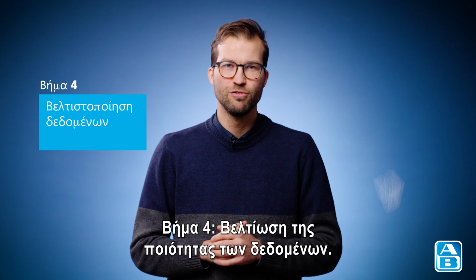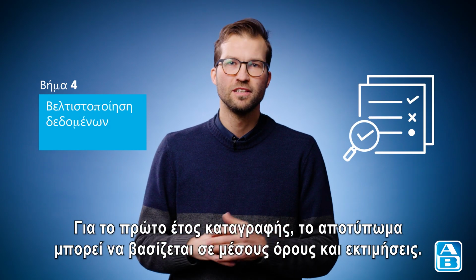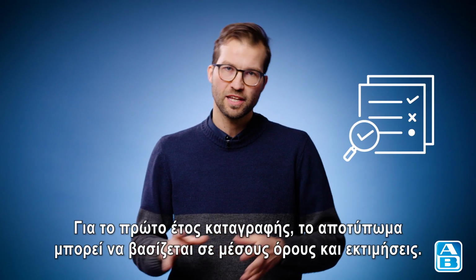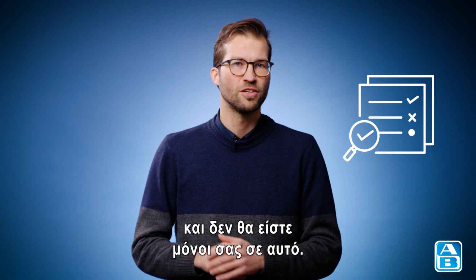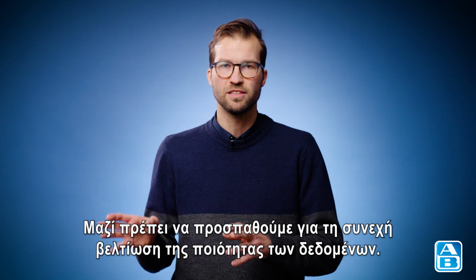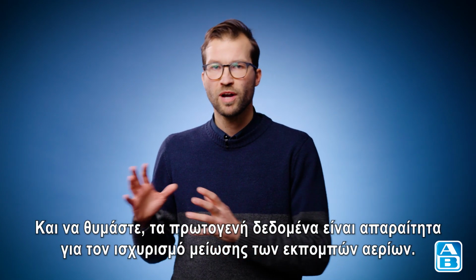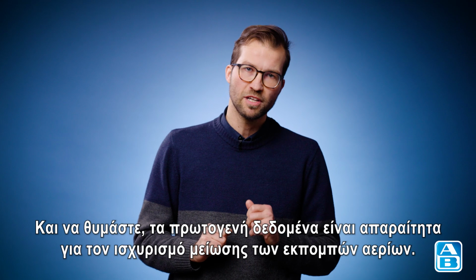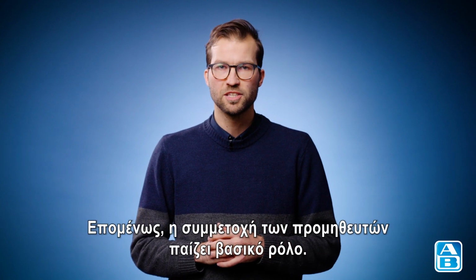Step 4, improve data quality. In your first year, the footprint can be based on averages and estimations. That's okay, and you're not alone in this. But together, we should strive for continuous improvement of data quality. And remember, primary data is needed to claim emission reductions, so continuous supplier engagement is key.